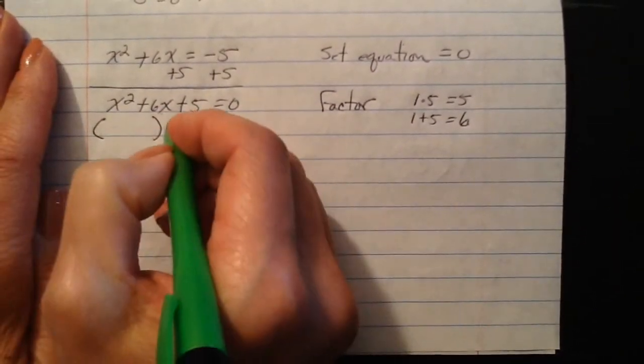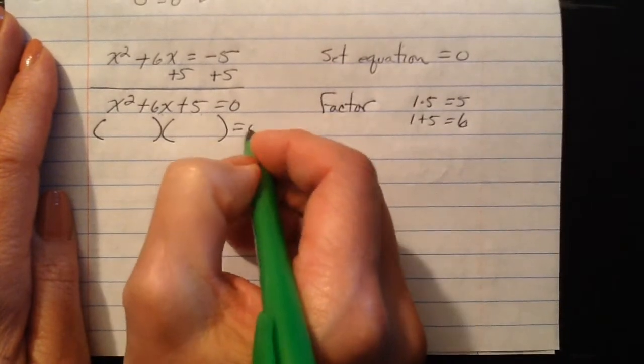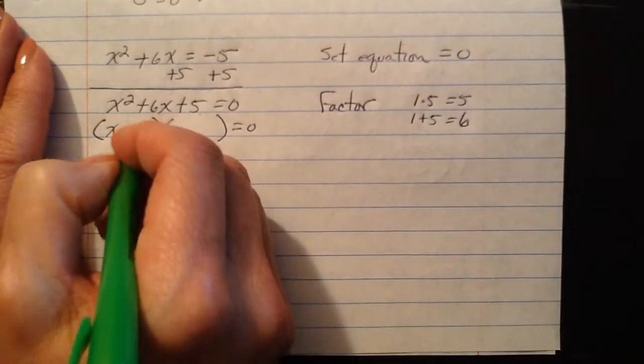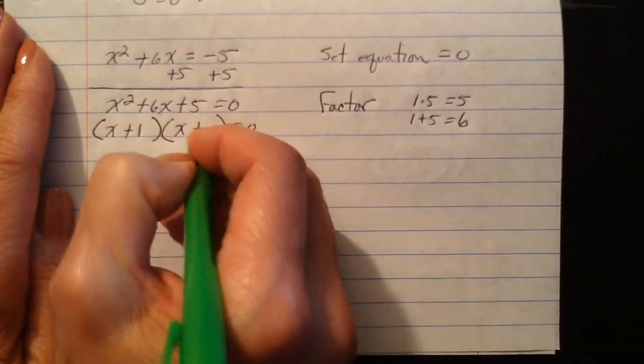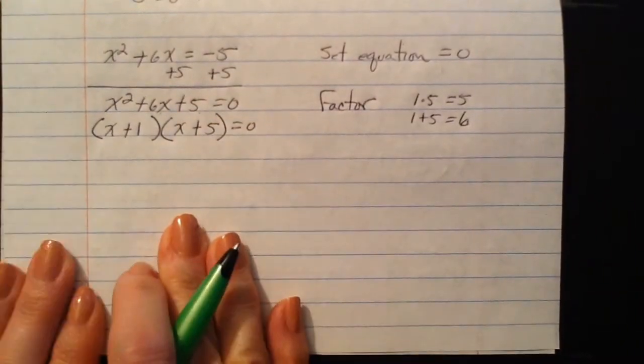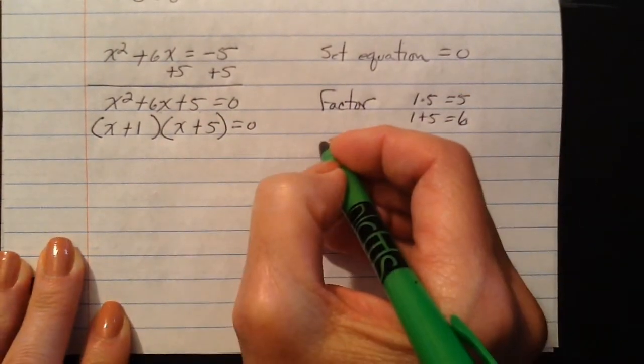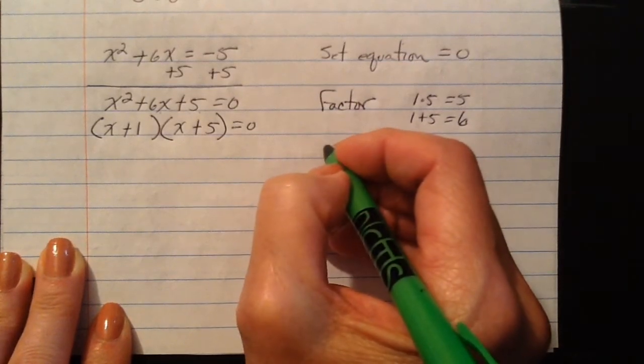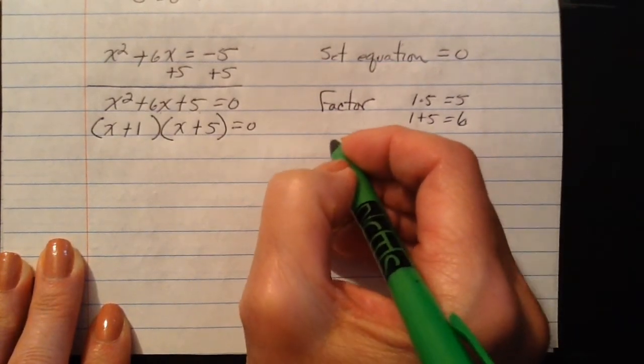I'm going to give myself two sets of parentheses. X plus 1, x plus 5. I have now factored it. Now I have to set the factors equal to 0 and solve.